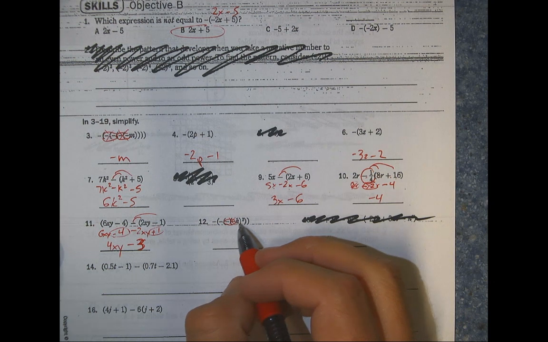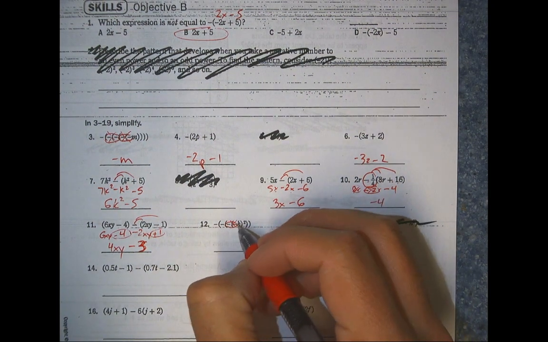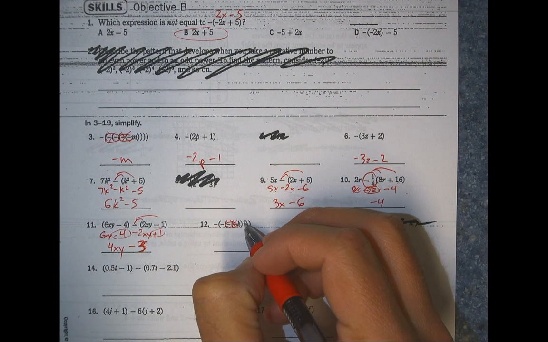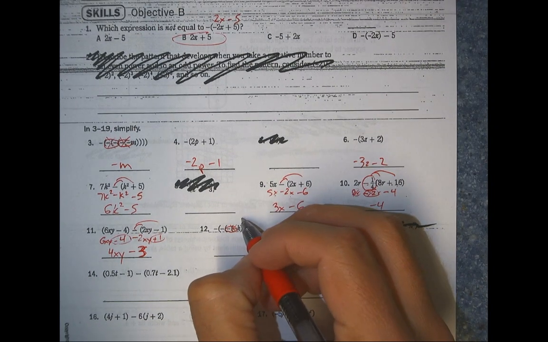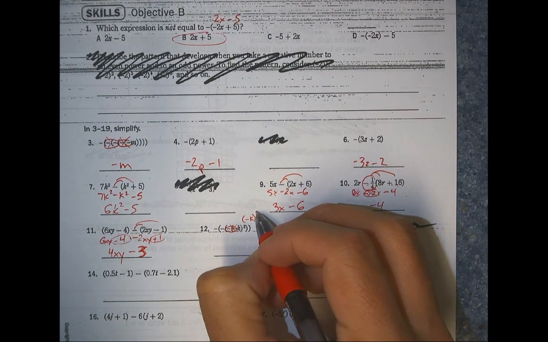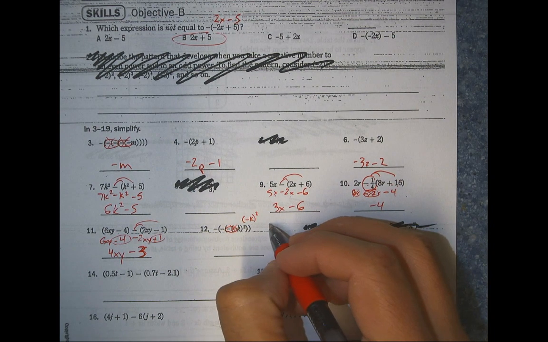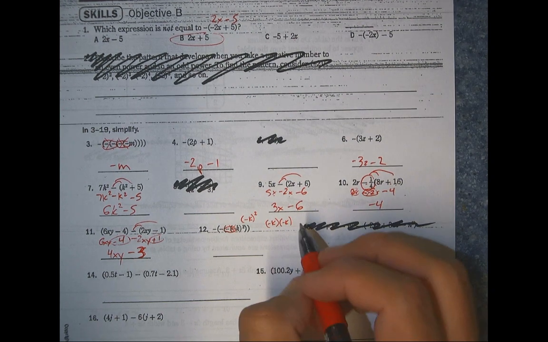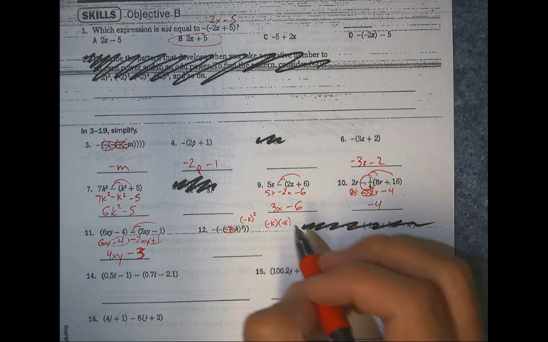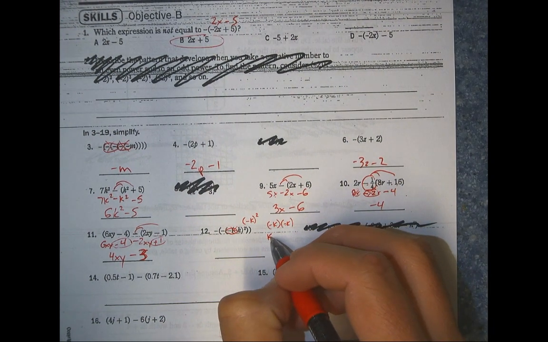Oh, and I'm going a little too fast here. I almost missed the fact that this squared is not on the k, it's on the outside. So let's go back for a second. We have a negative k in parentheses squared. That means it's negative k times negative k. So when that happens, what does that become? A negative times a negative is a positive k.